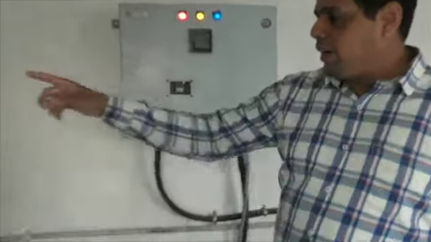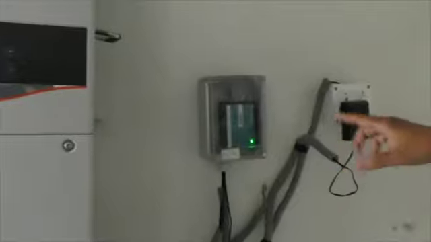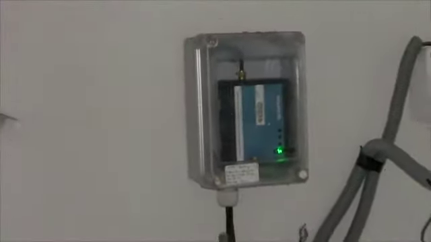And here we have an additional interface. By using this, we can monitor the generation by using our mobile phone also. So we have a login ID. By using that, we can check our daily generation, our losses, everything we can measure from here.